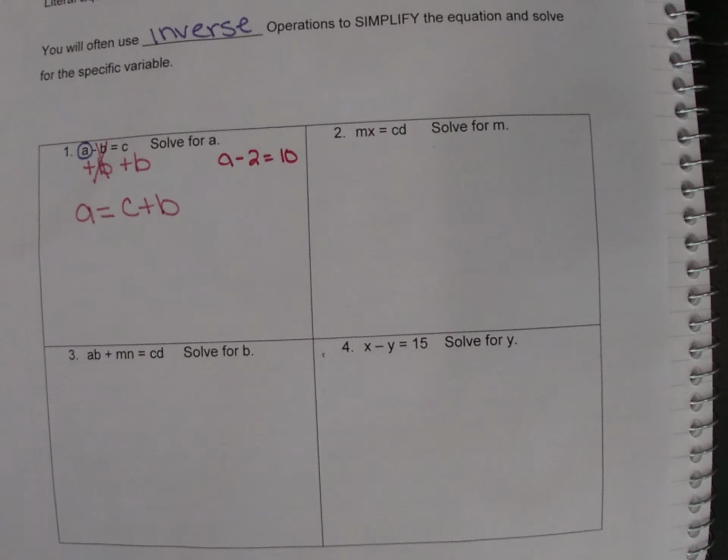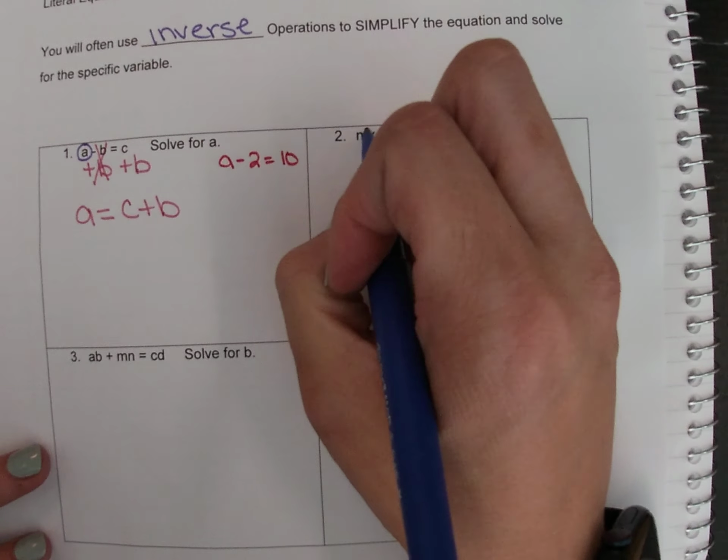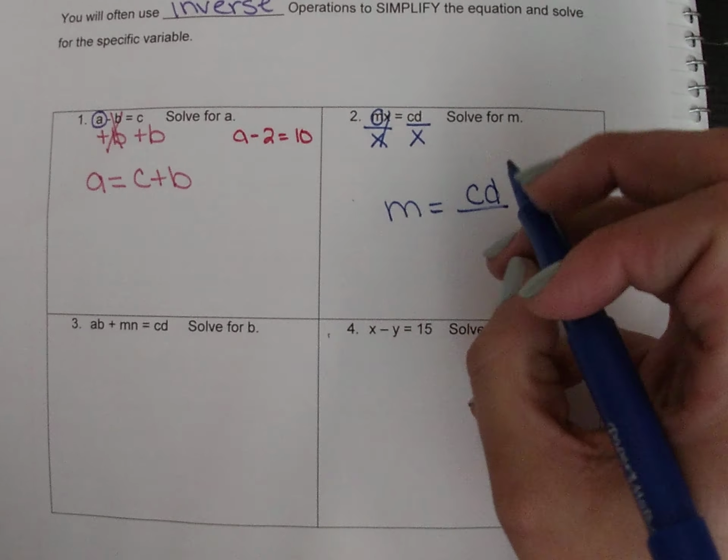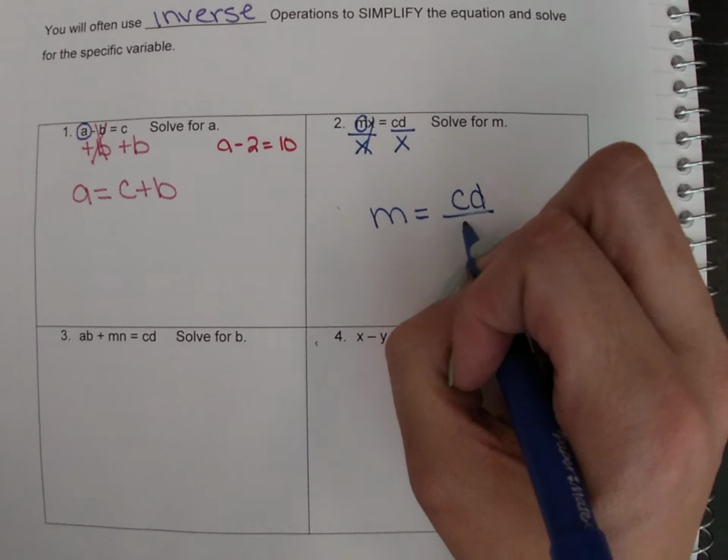If we look at number 2, same idea, we are going to solve this for m. Again, if you can't get past the idea that that's that many variables, just try and think about it if it was a number there. What operation happens when we don't see an operation at all? Well, that's multiplication. How do we undo multiplication? We undo multiplication with division. Since I need to get m by itself, it's not the one moving, so I'm moving the x. My x's will cancel, and I will get m equals c times d all over x.